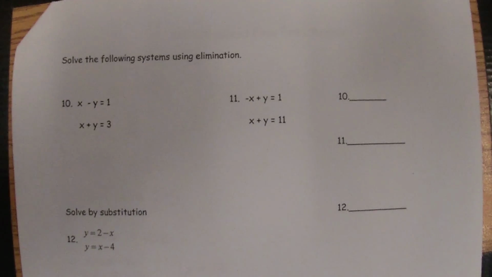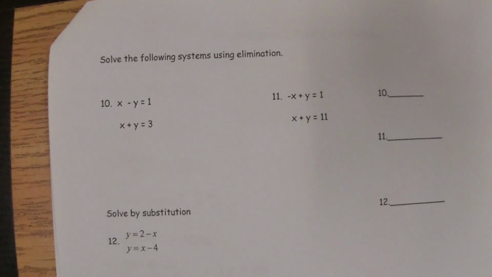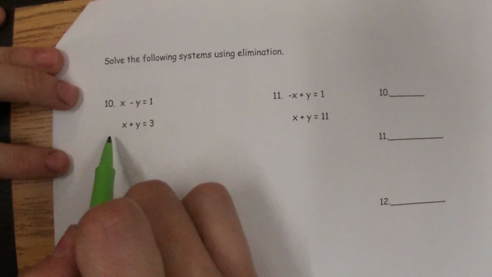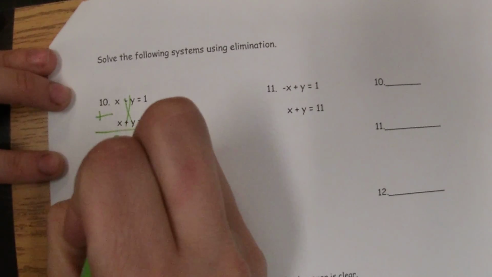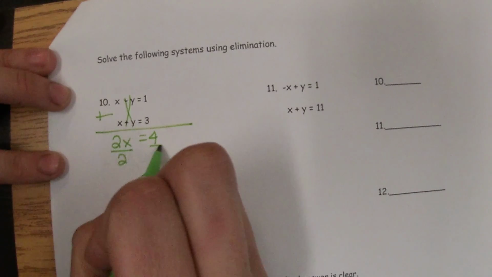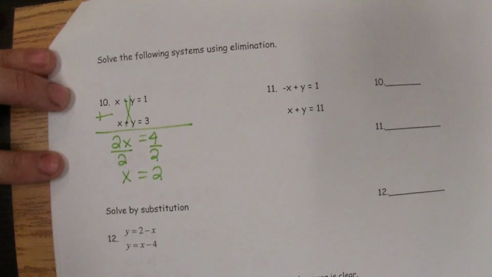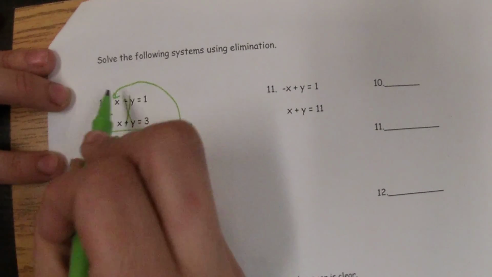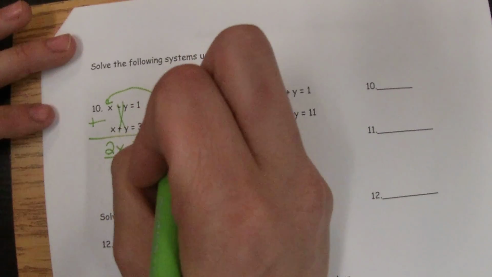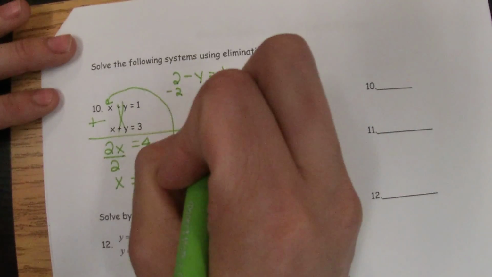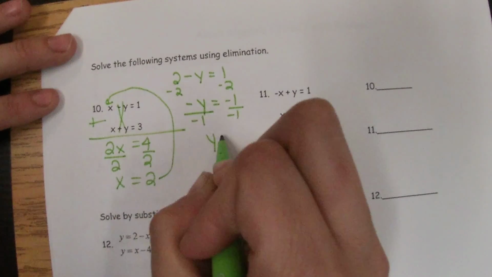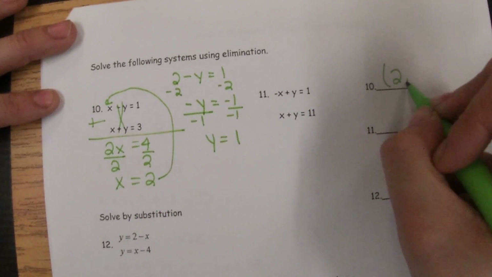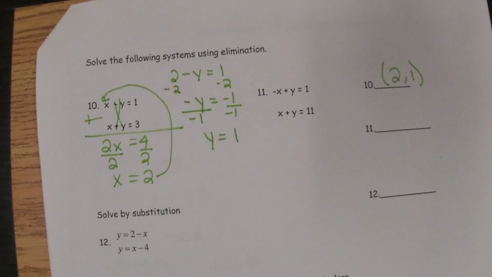Just go ahead and put the rest of the free response on here. Number 10, if we solve this by elimination, we can just add straight down because our y's are already opposite signs. So we'll get 2x equals 4. And then we'll plug that back into one of them. So we'll say 2 minus y equals 1. y equals 1. So we can either write 2 comma 1, or we can write x equals 2 and y equals 1. Either one of those options would be fine.